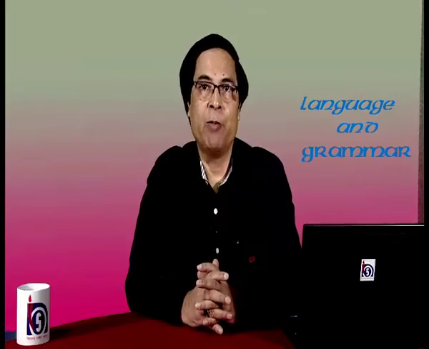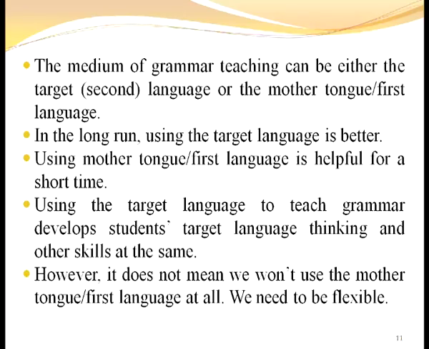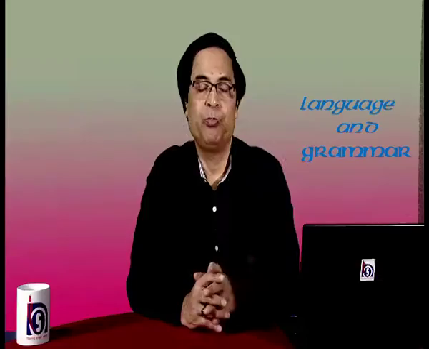The medium of grammar teaching can be either the target language, that is the second language, or the mother tongue or the first language. You can use both languages. In the long run, using the target language is better. Using the mother tongue or first language is helpful for a short time. Using the target language to teach grammar develops students' target language, thinking and other skills at the same time. However, it does not mean we won't use the mother tongue or the first language at all. We need to be flexible.